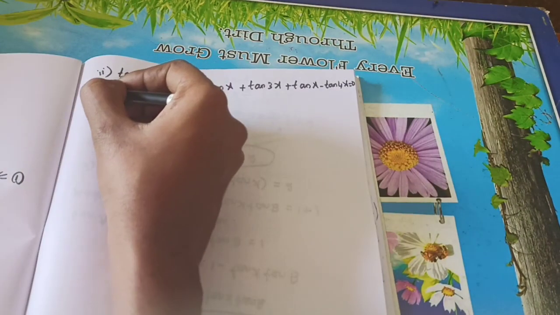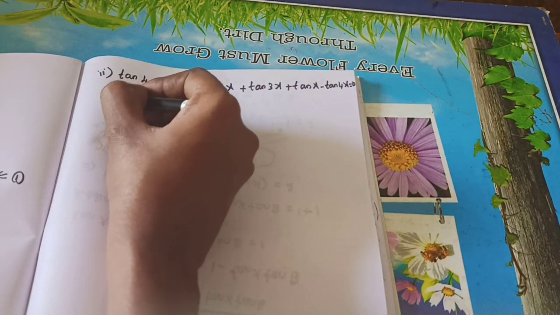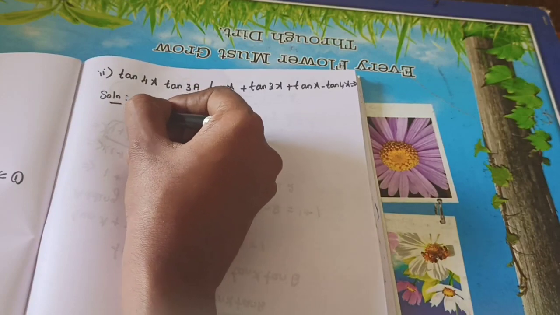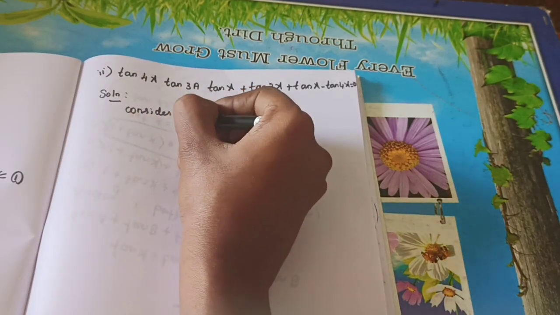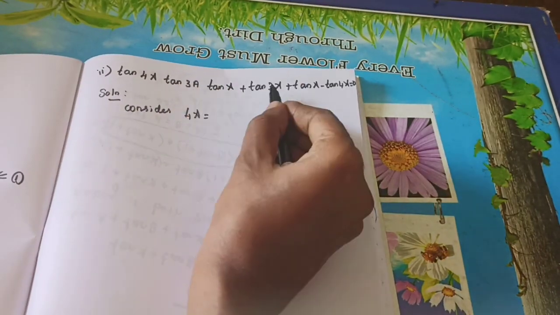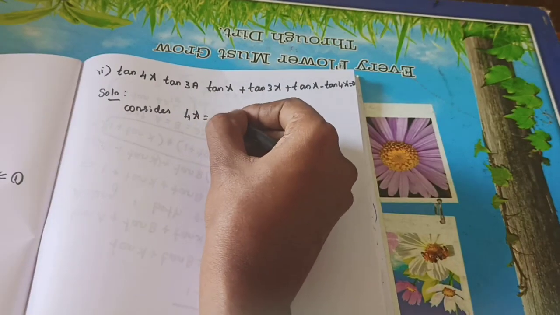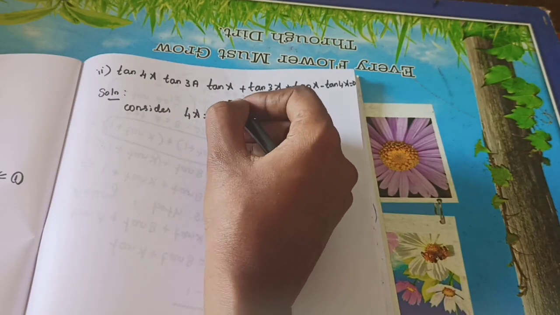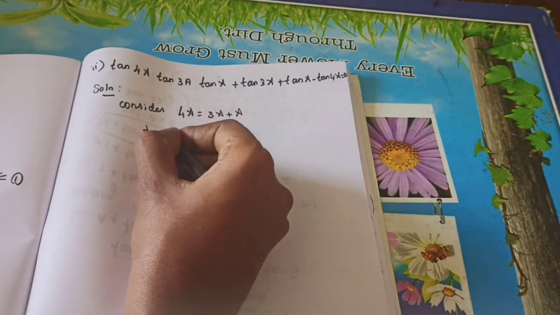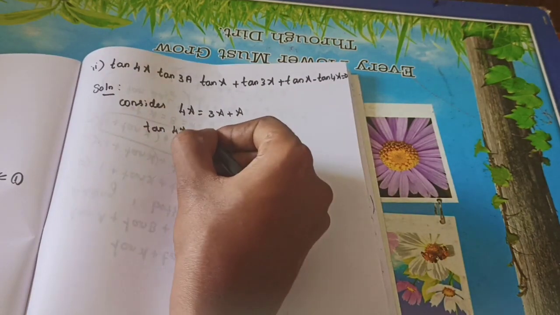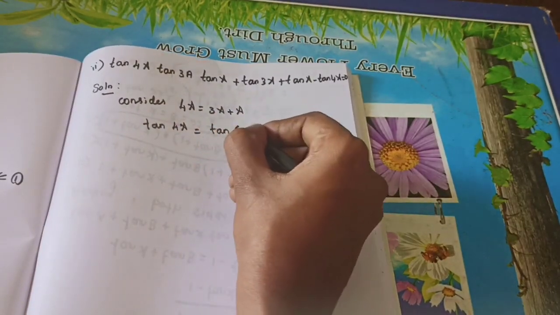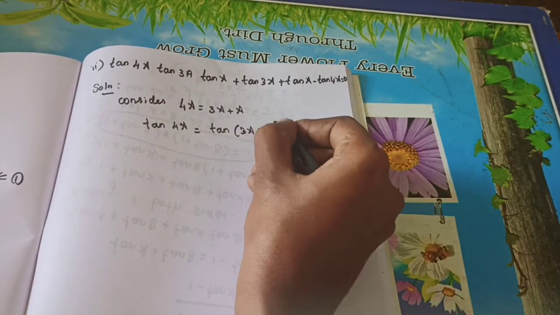Now listen here. Solution. We are going to consider 4a. How will you write it in terms of 3a and a? So 3a plus a. Understand? So take tan on both sides: tan 4a equals tan of (3a plus a).